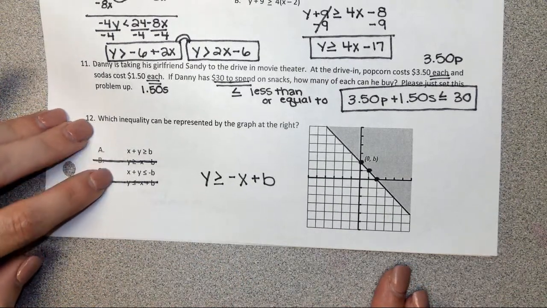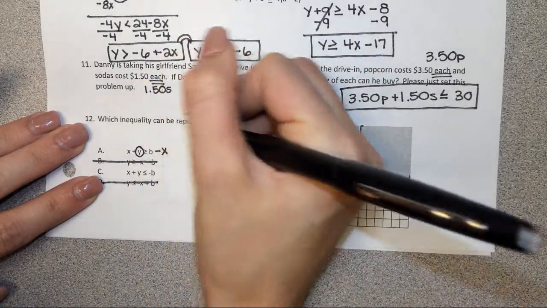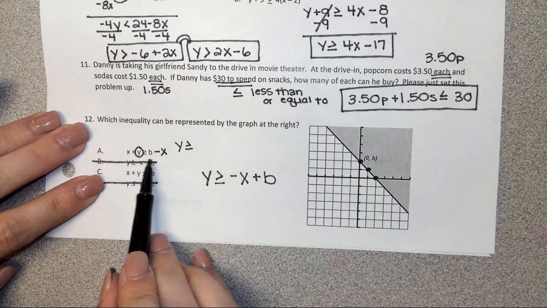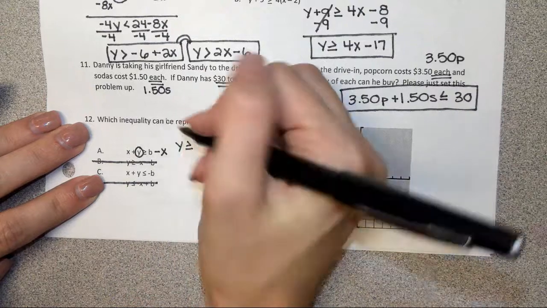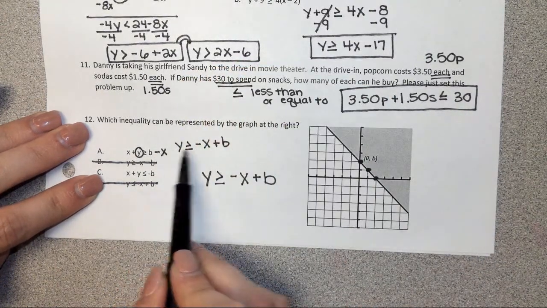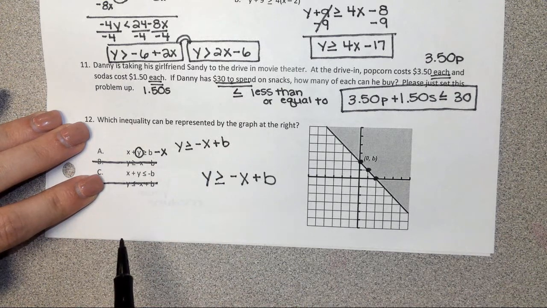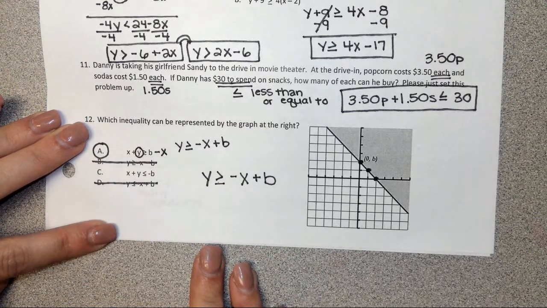So we have to go back, we're going to have to solve for y. So isolate, other side, side by side, and there's nothing to divide by. Okay, you could write them b minus x, or it's a negative x and a positive b. Do these two equations match? Yes, the answer is A.